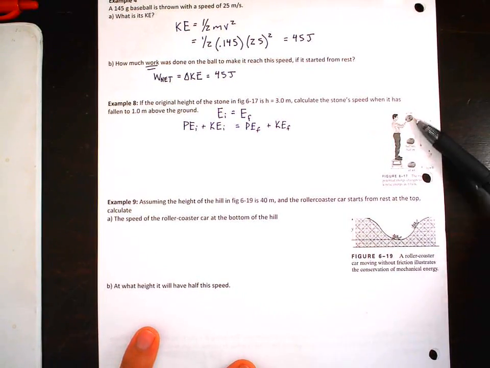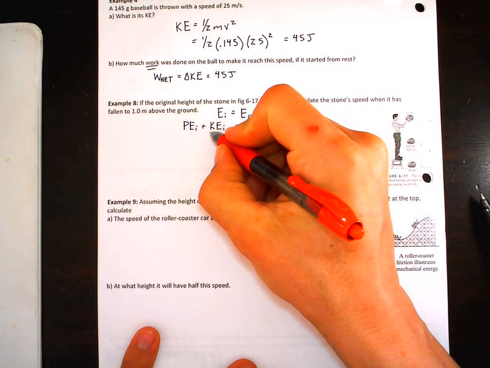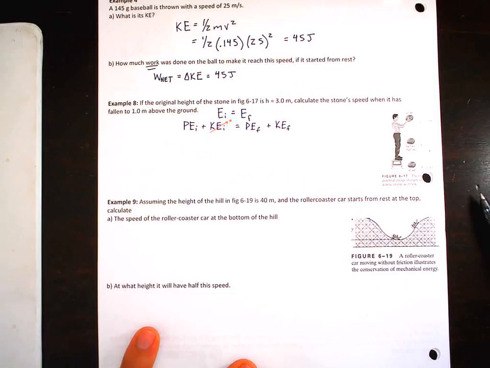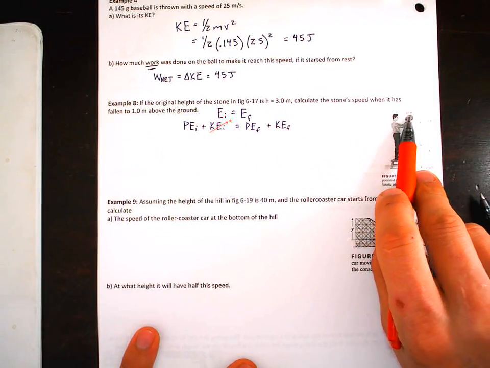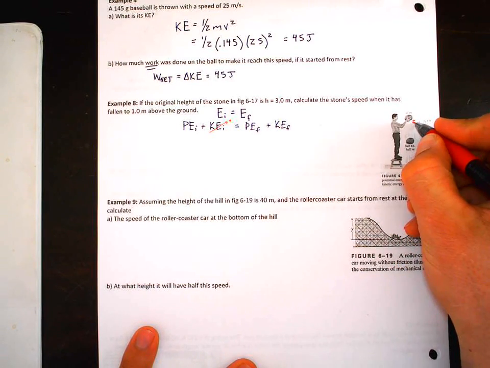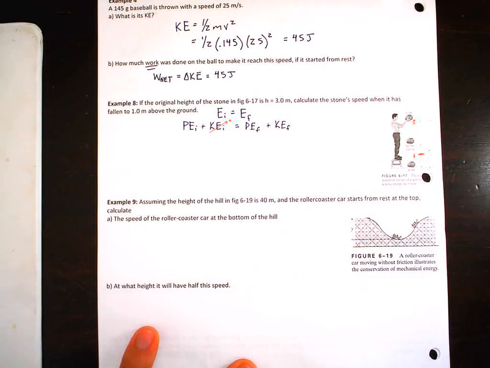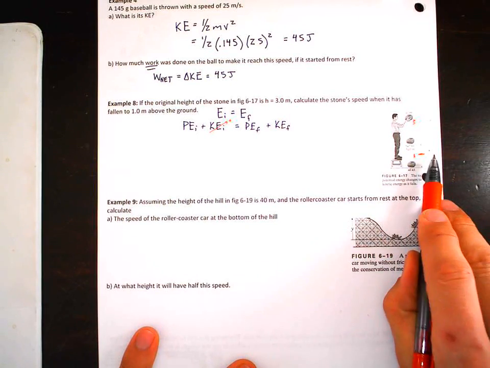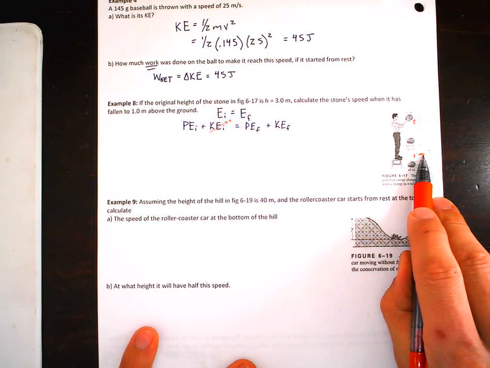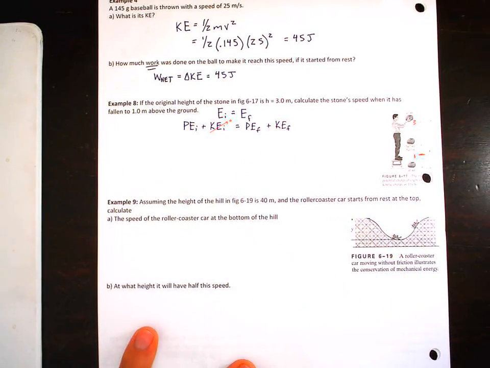Okay, so initially, do we have any kinetic energy? We do not, so this is going to go to 0. We have potential to start, and then right here is where we're a meter above the ground. This is 3, this is 1, 2 meters is right in there. So we have potential to start, and then at this point we have kinetic and potential energy. So we're going to have both of these terms, and we haven't done any problems like that so far.